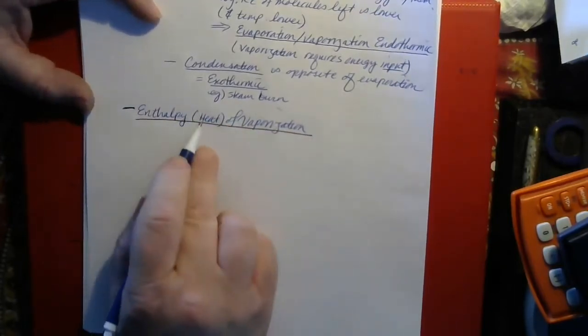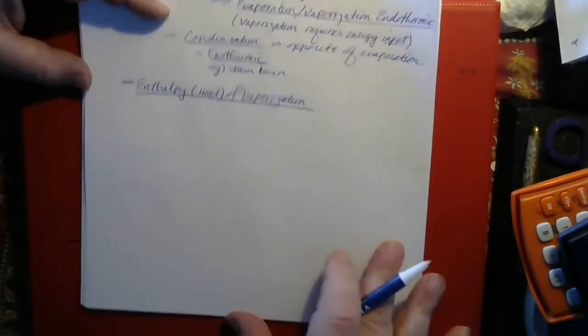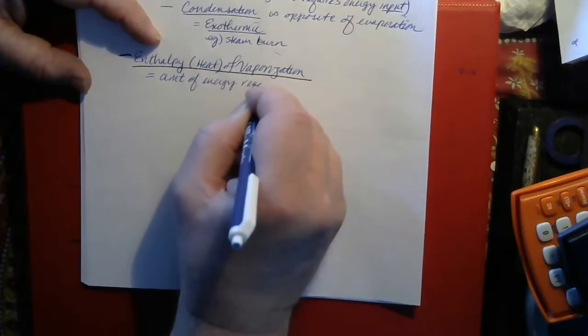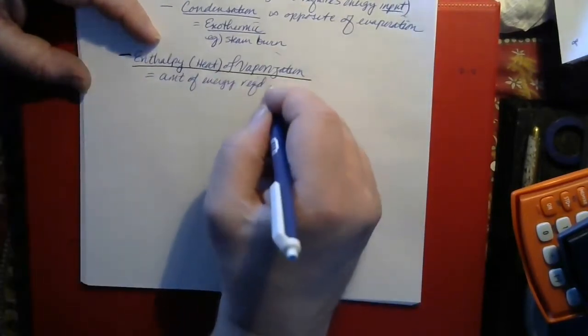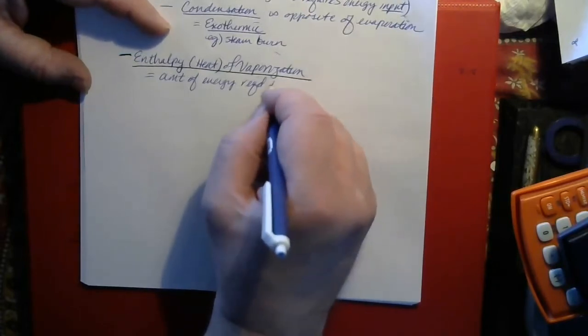Okay, that's a pretty important concept. The book really seems to like calling it the heat of vaporization, but the formal term is enthalpy. So just in case you hear that, it's really the same thing. And it's the amount of energy that's required to vaporize a specified amount of a substance.